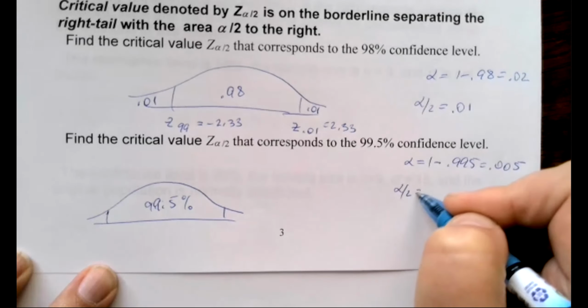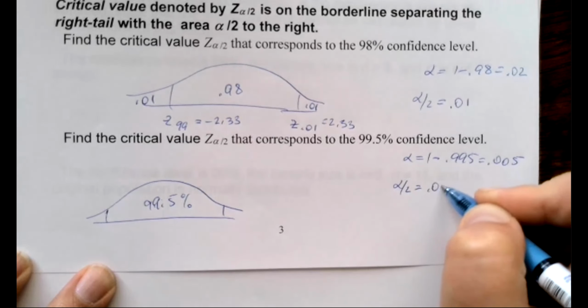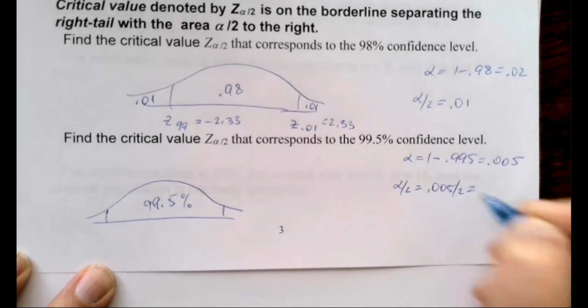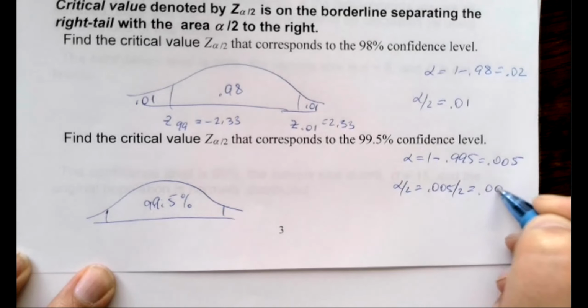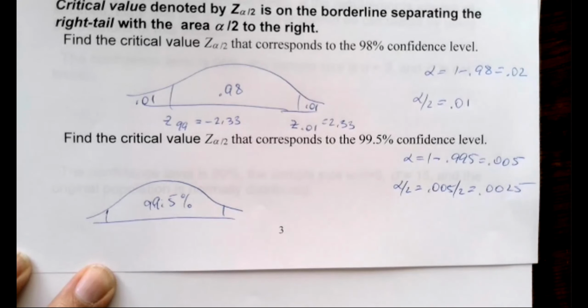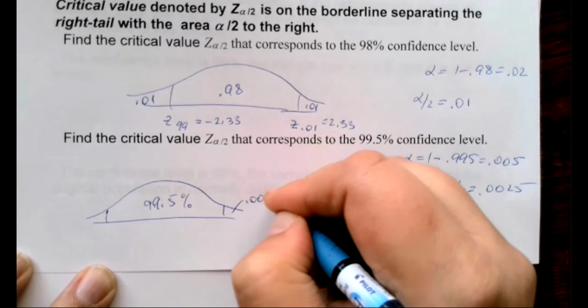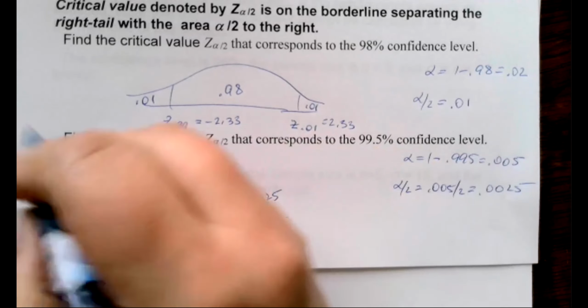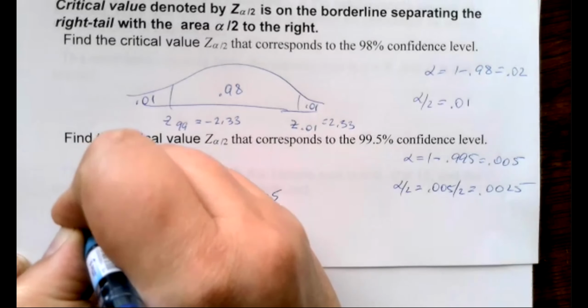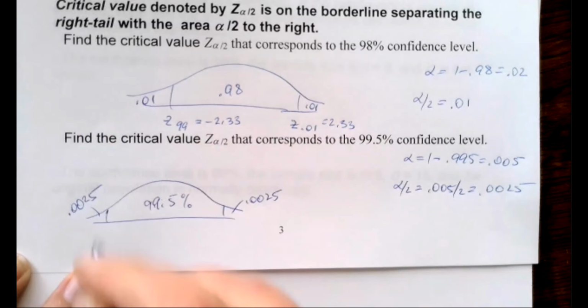Alpha divided by 2 is 0.005 divided by 2, so that's 0.0025. Okay, so it's 0.25%, 0.25%. So we're going to have 0.0025 in the right tail and 0.0025 in the left tail.